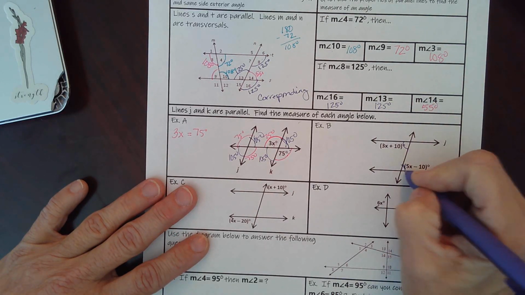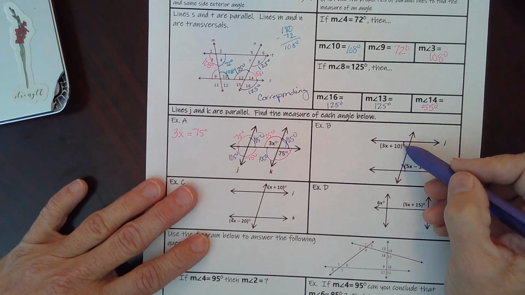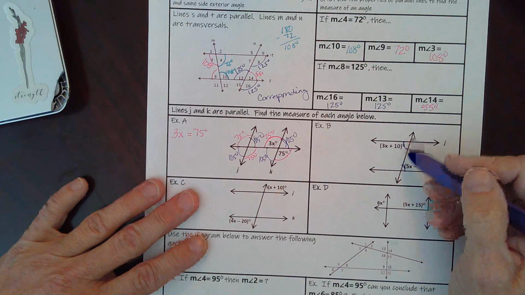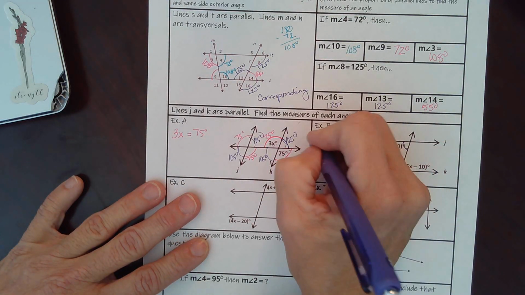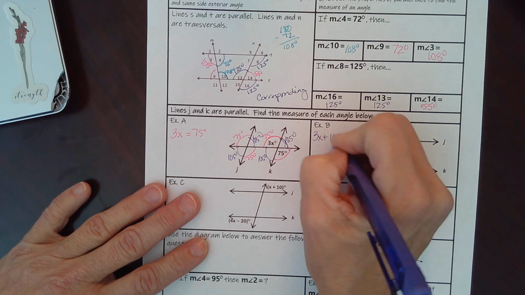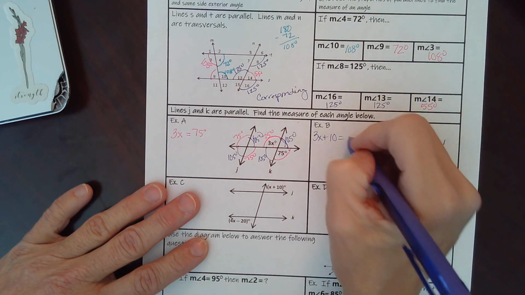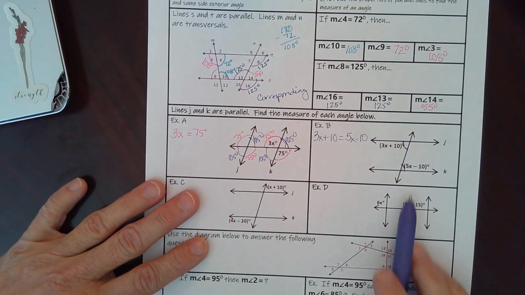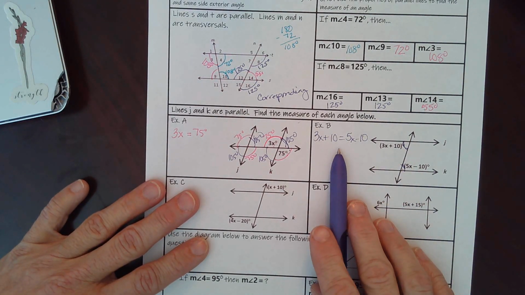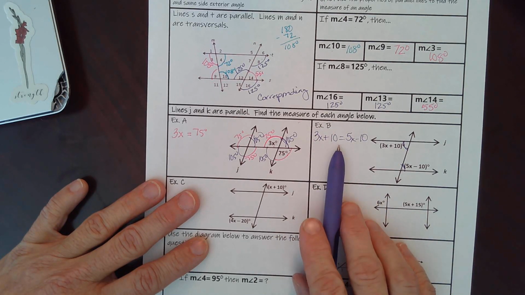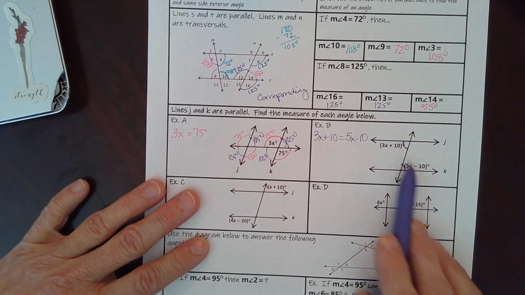Well, these two angles that are labeled are alternate interior angles, and alternate interior angles are congruent. So what that means is that 3x plus 10 equals 5x minus 10, and all I have to do from here is solve this for x, get our value for x, and then we'll know what the measure of these angles are.